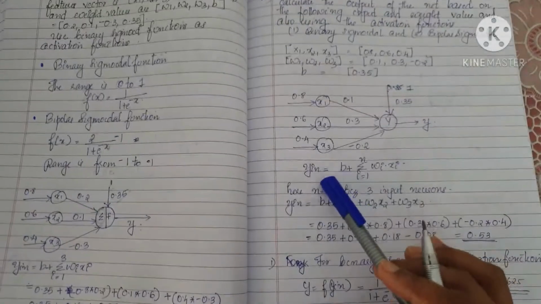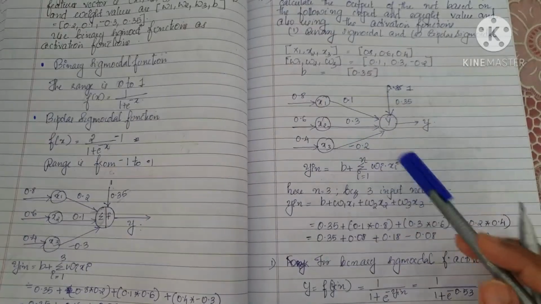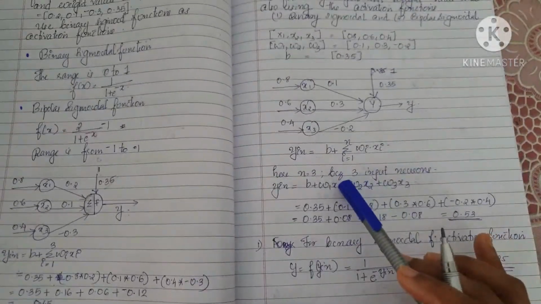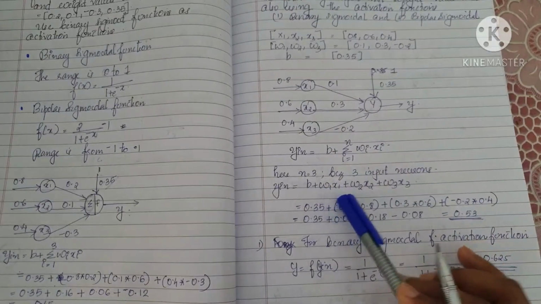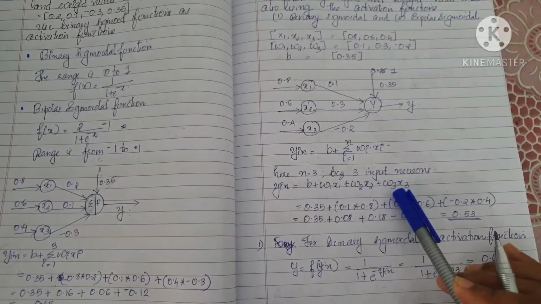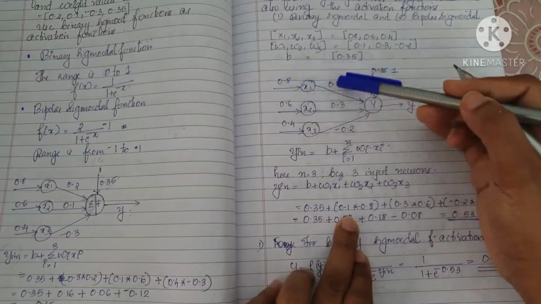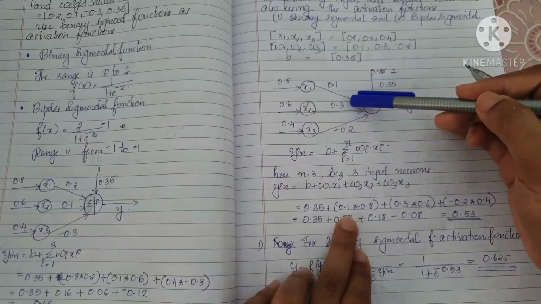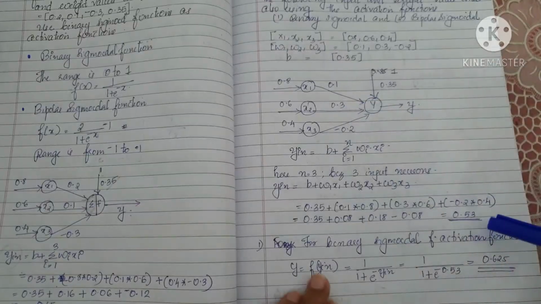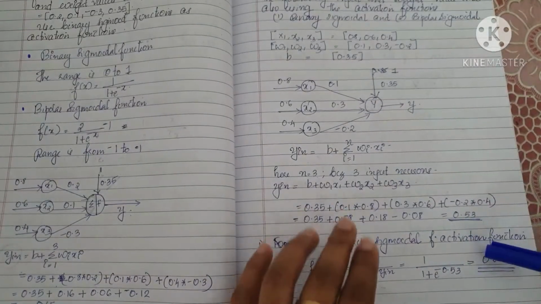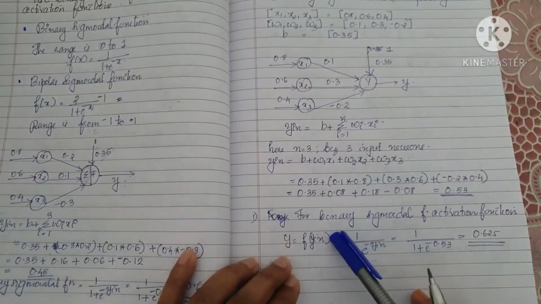How to calculate yn? yn equals b plus summation i equals 1 to n of wi xi. Here n is 3 because there are 3 input neurons. So yn equals b plus w1 x1 plus w2 x2 plus w3 x3, which is 0.35 plus 0.8 into 0.1 plus 0.6 into 0.3 plus 0.4 into negative 0.2, which is equal to 0.53.